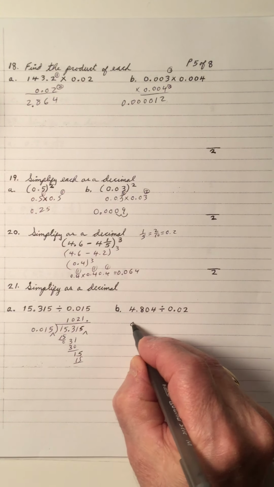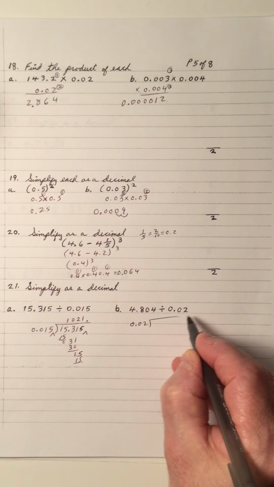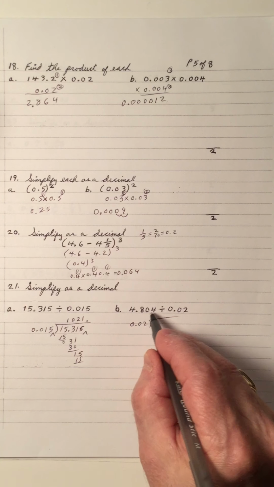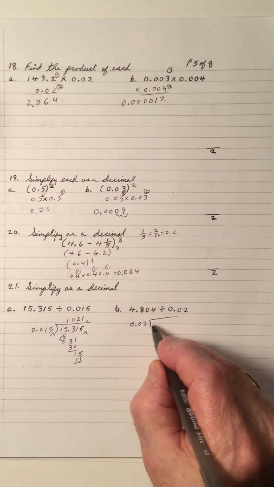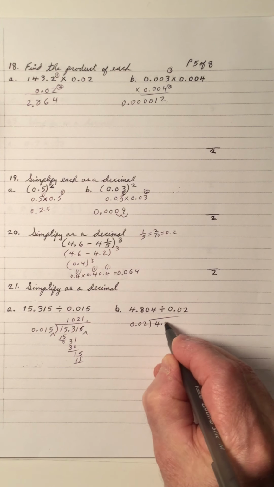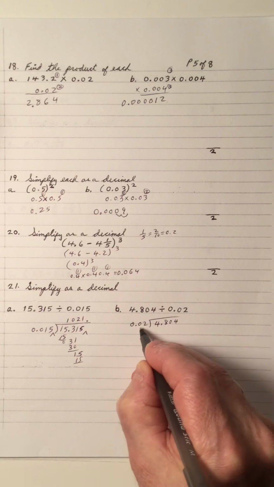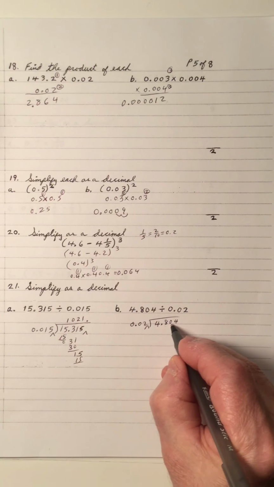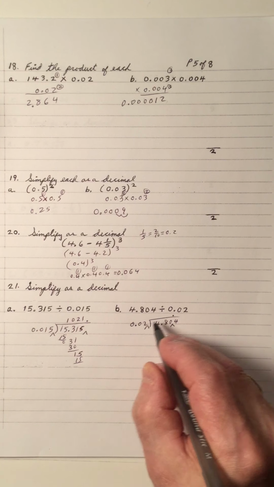And divide this one. Notice it's 4.804 divided by 0.02, so that means when you do long division, you have to put the decimal in the divisor first. So all the decimals are in the number there and there. So I move it 2 places here, move it 2 places in my dividend.